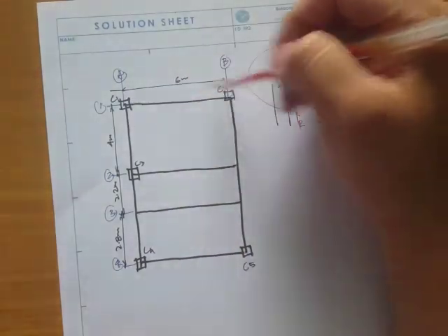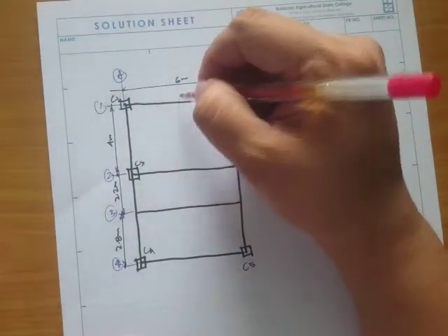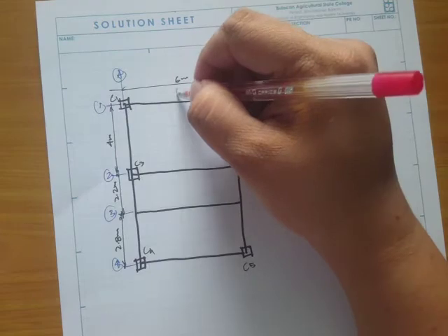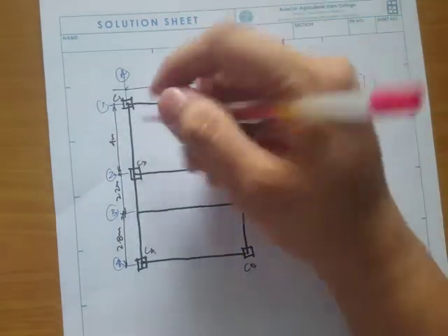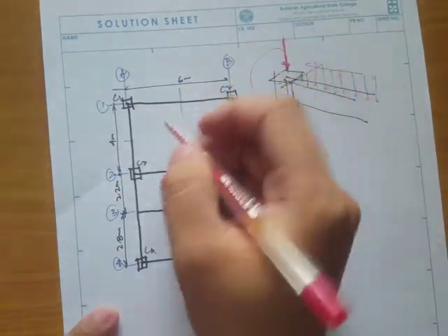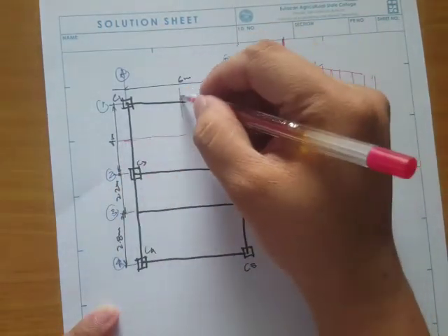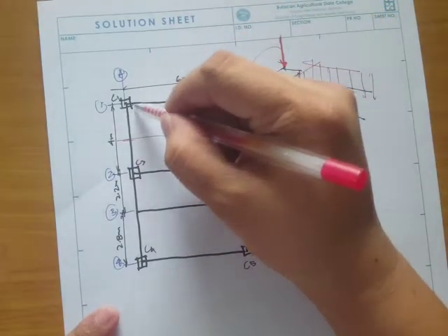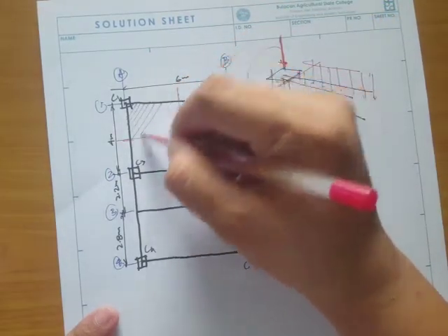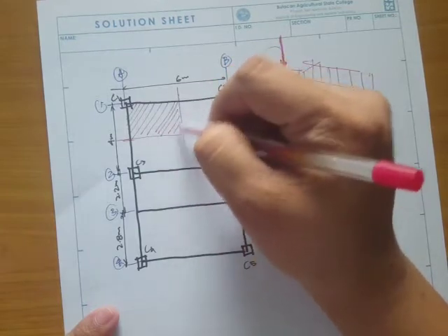What's the halfway? That's 3 meters. And what's the halfway of C-1 and C-3? That's 4 meters. Let's intersect this, meaning this is the tributary area.